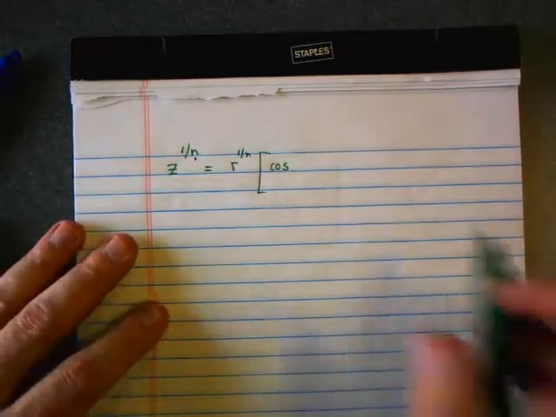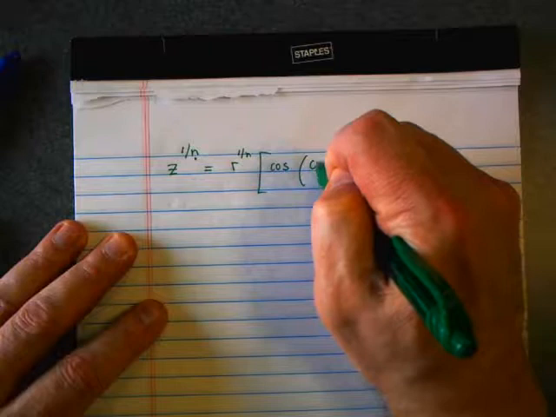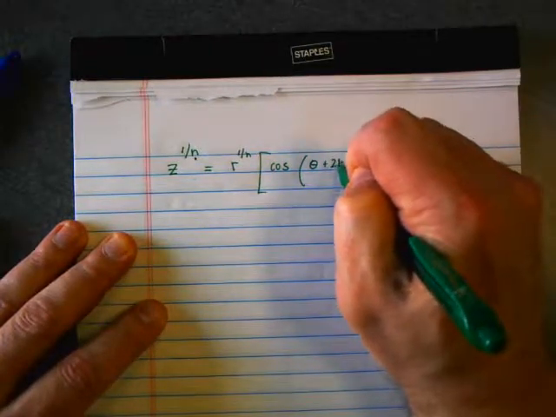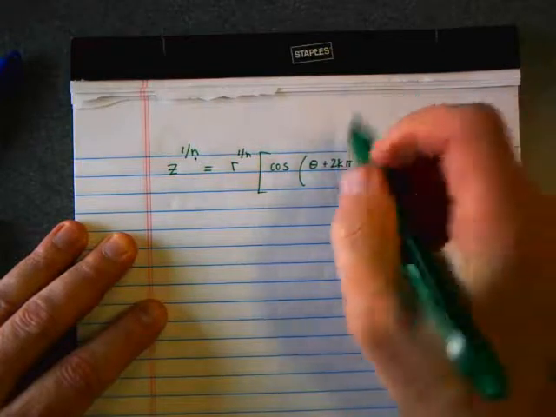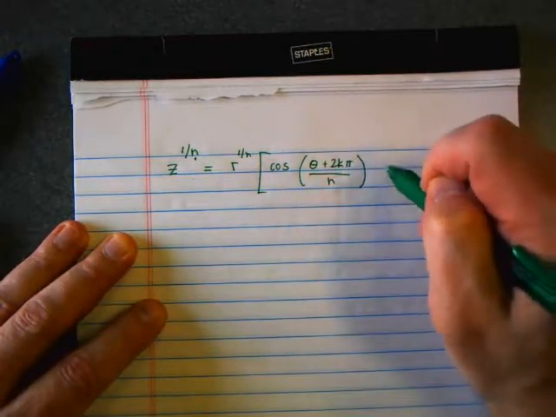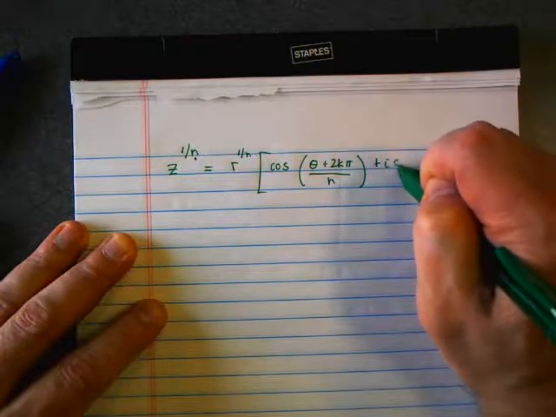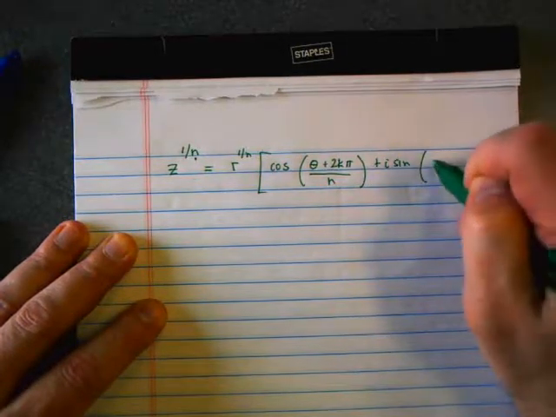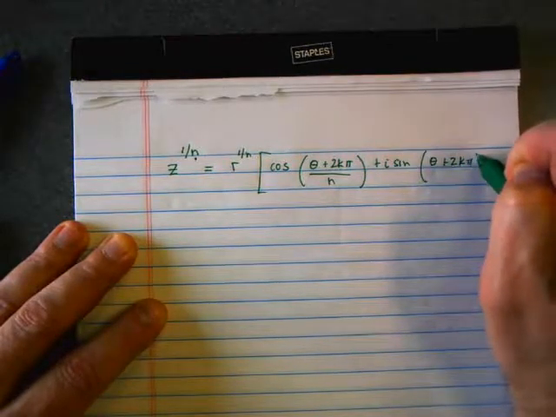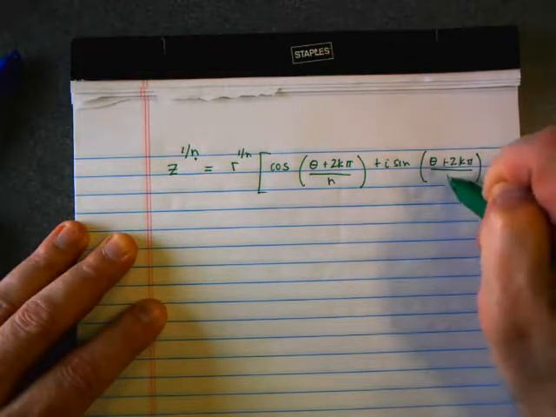So you're going to have cosine of your original angle theta plus 2k pi all divided by n. We'll talk about what these things are in a second here. Plus i sine theta plus 2k pi all divided by n.